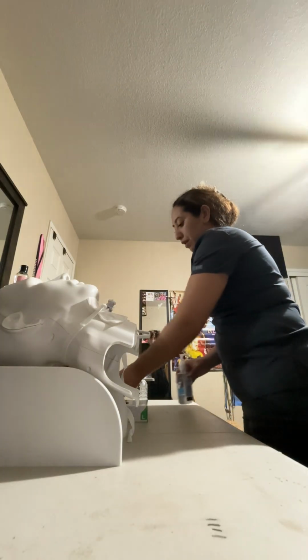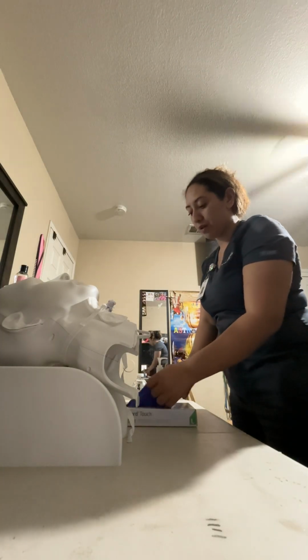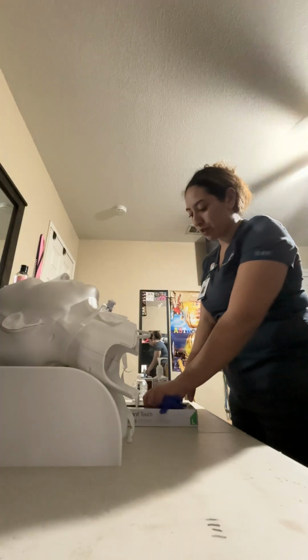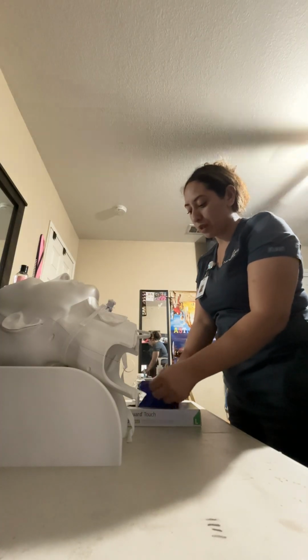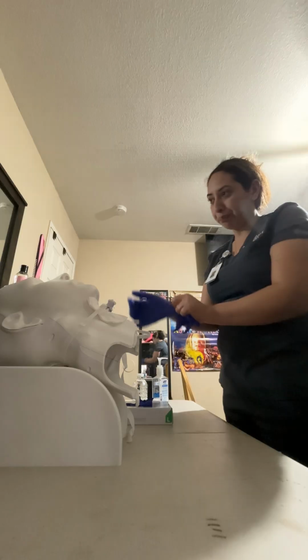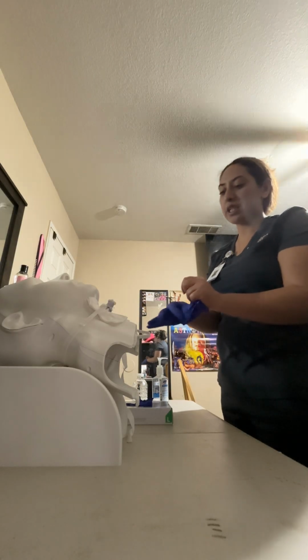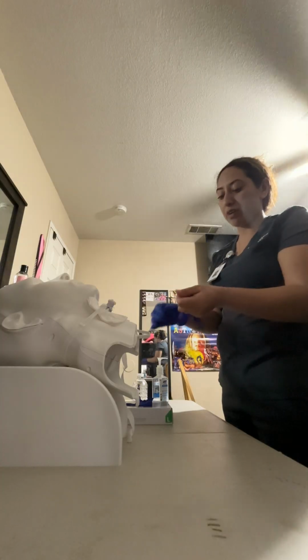I am going to put some gloves on and set up. So during this time, I will have already checked my patient's blood pressure, vital signs. I'm going to place a pulse oximeter on the patient's finger to monitor his saturation throughout the procedure. I'm going to go ahead and pre-oxygenate the patient for about 30 seconds to make sure that they have good oxygen airflow before we get started.